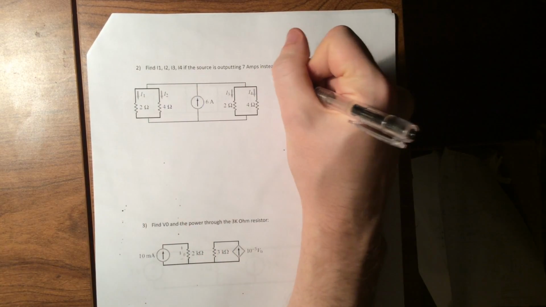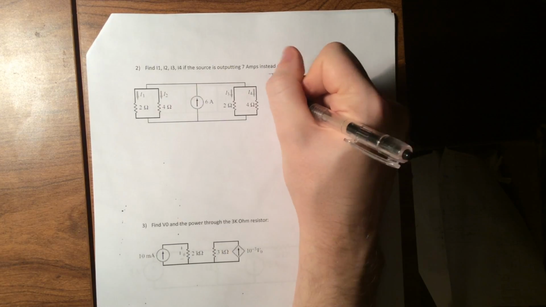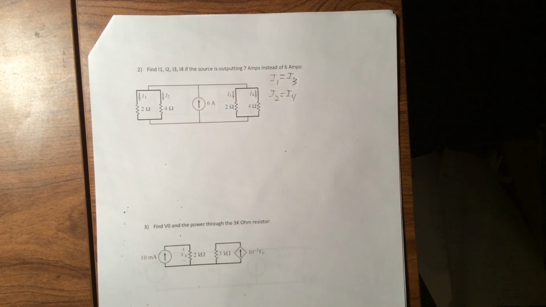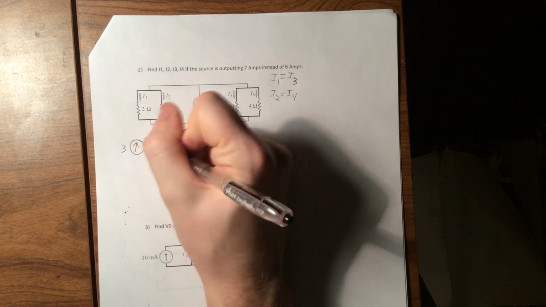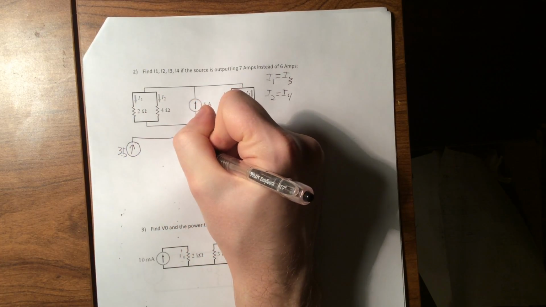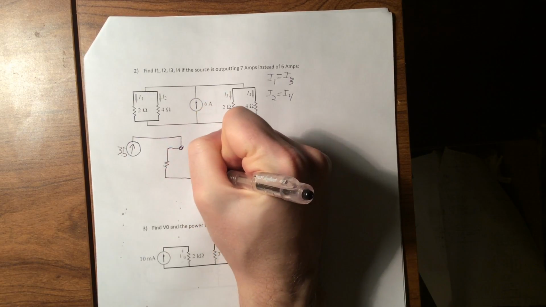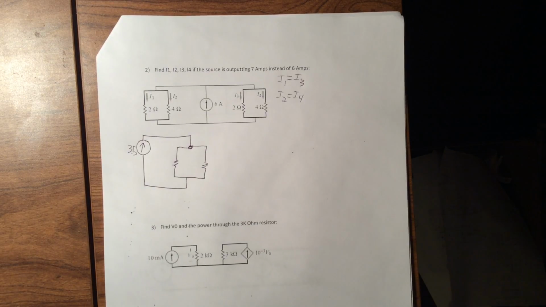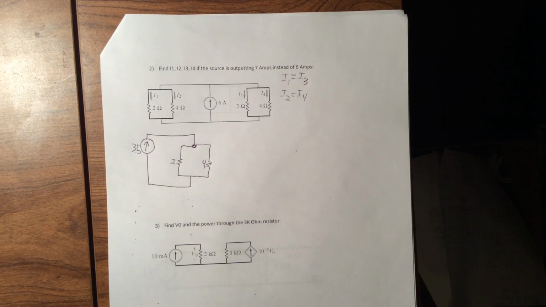So I know, first off, I1 equals I3, I2 equals I4, and we know that the circuit is split 50-50 down the side, so that's going to make this really easy. I redrew the circuit as this. We have a 3.5 amp source, I have a node, and it goes back to the top. And then this one's going to be 2, and this is going to be 4. So that's the circuit we're solving now. It doesn't look nearly as bad.